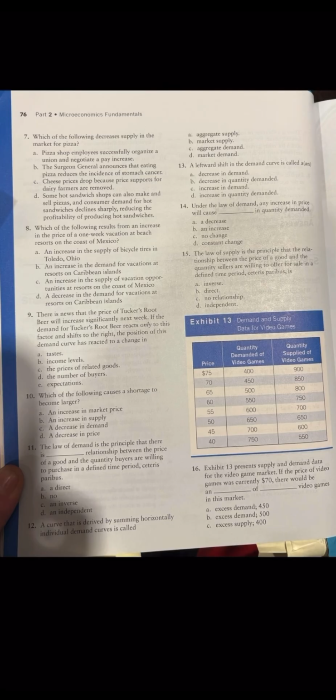15. The law of supply is the principle that the relationship between the price of a good and the quantities sellers are willing to offer for sale in a defined time period, ceteris paribus, is A. Inverse. B. Direct. C. No relationship. Or D. Independent.